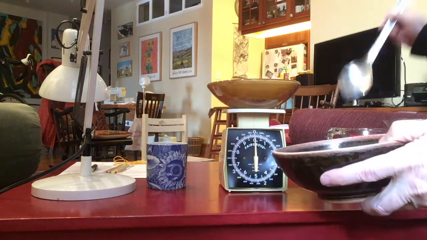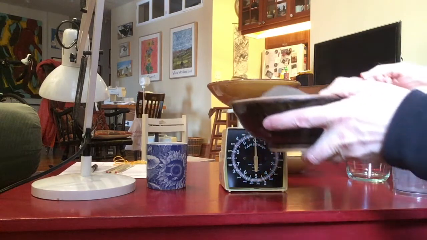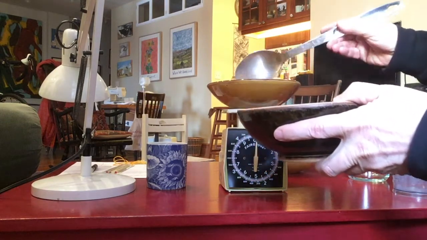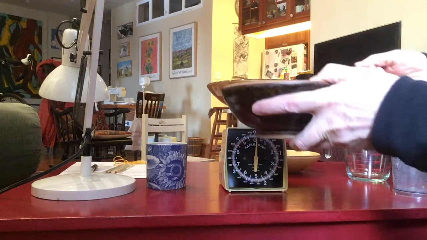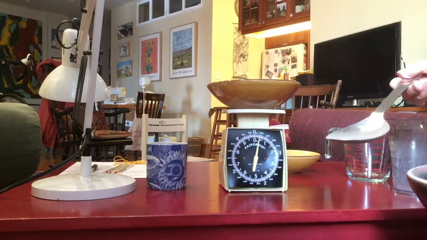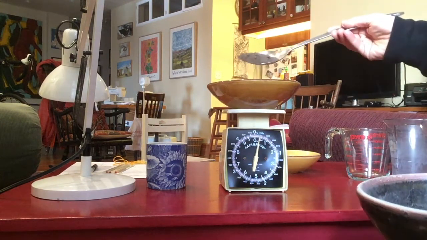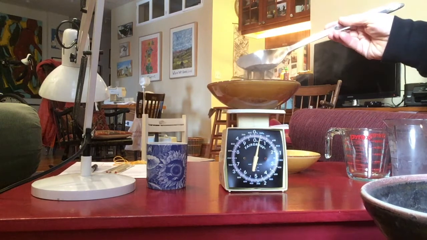So, I've got my spoon, got my soil, and we'll just put some in and watch the scale go up. I'm at just about 200 now. So, just put in a little bit more.